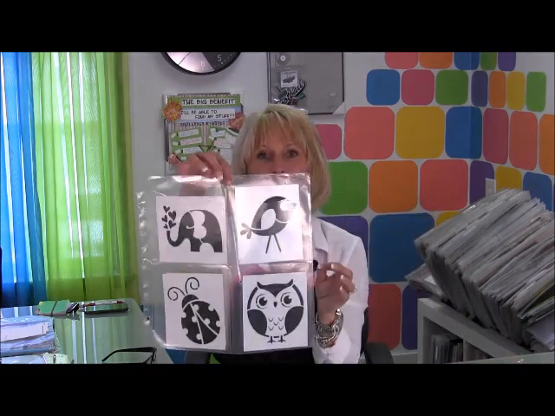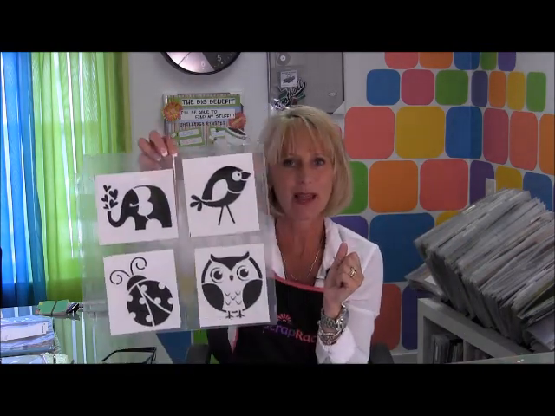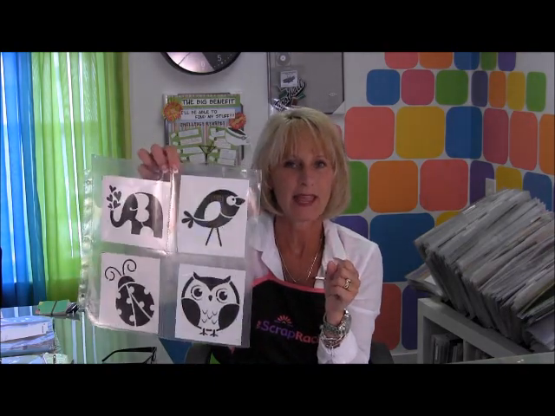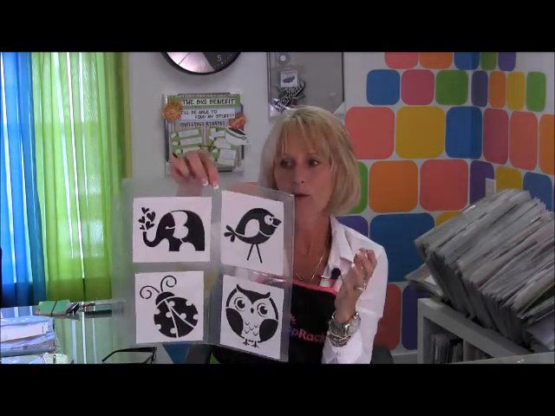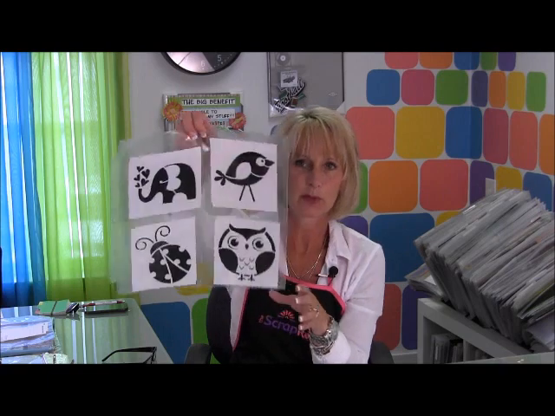Okay, now here's one more example. So these are all animal templates, right? So this would definitely go in my animal section, right? They're just owl, ladybug. They're just super cute.